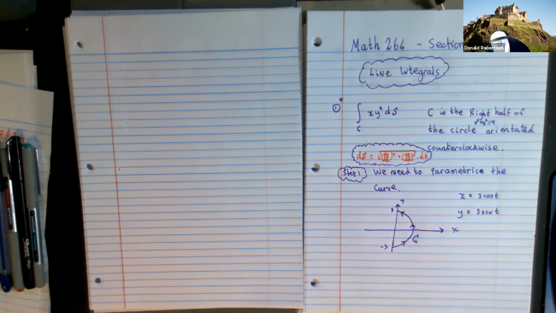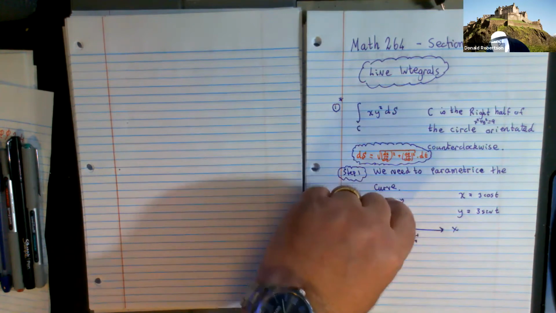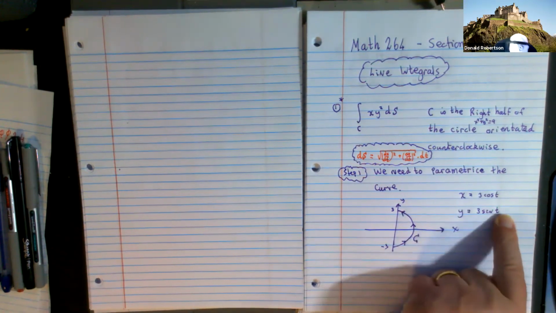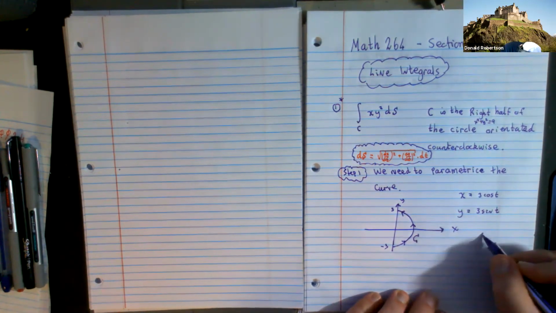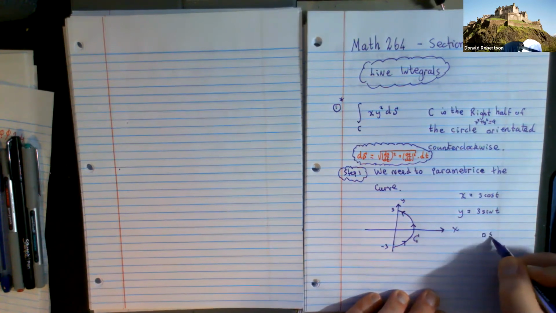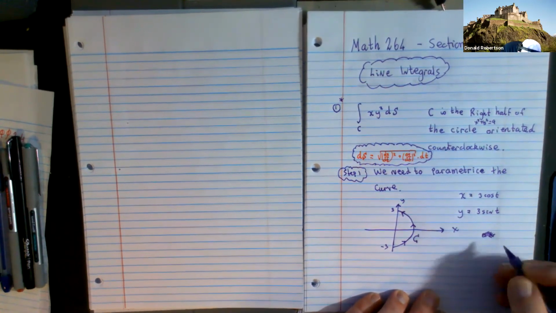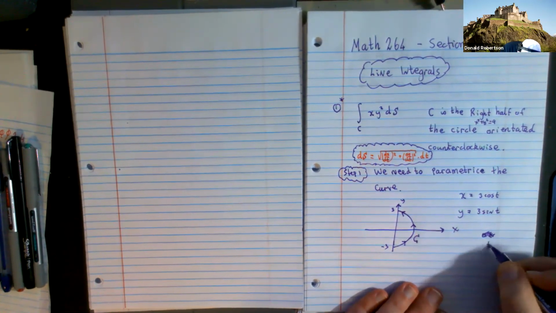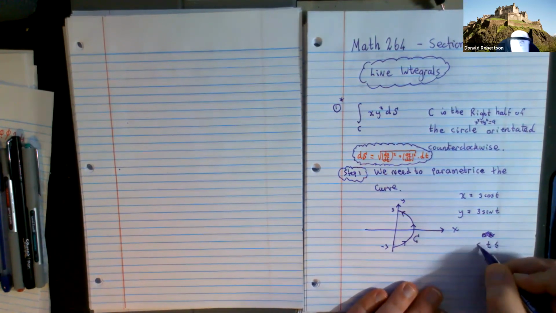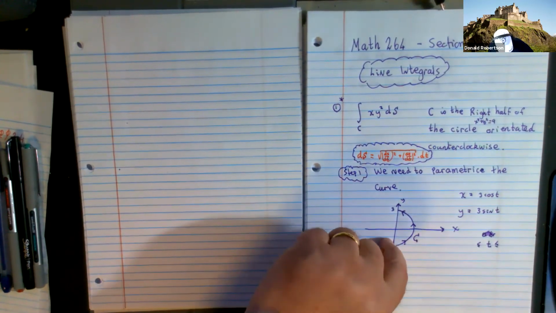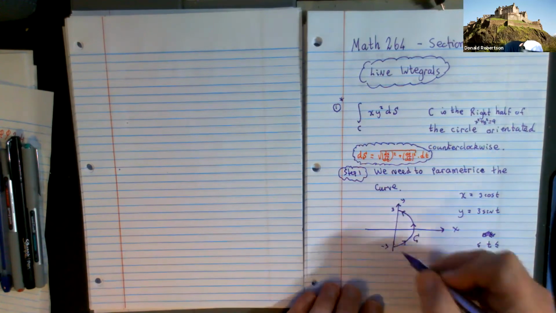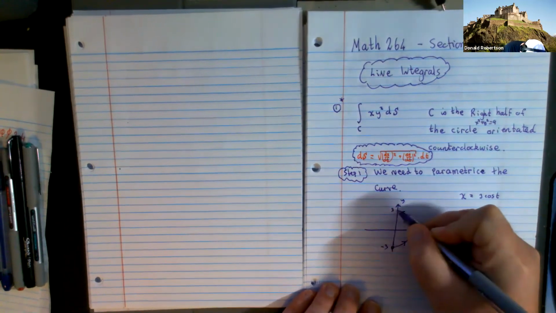So these are what the parametric version is. And I need to know, let's start again. What would t, the angle, be at the start, which is here, and then what would it finish at here?